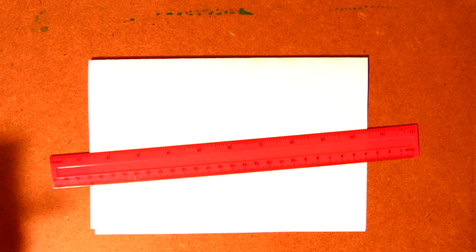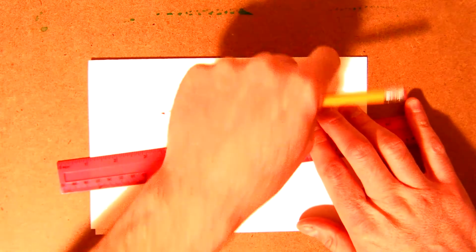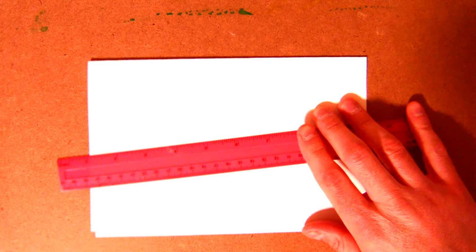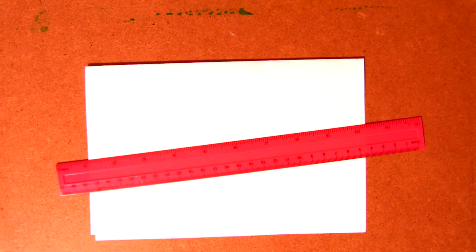So you need to have a ruler. If you don't have a ruler, then you need to get a piece of paper, fold that piece of paper in half. It'll make a hard crease, and you can use that hard crease as a ruler. You could also use cardboard. You could use the edge of a book, sketchbook. Any of those would do as well.